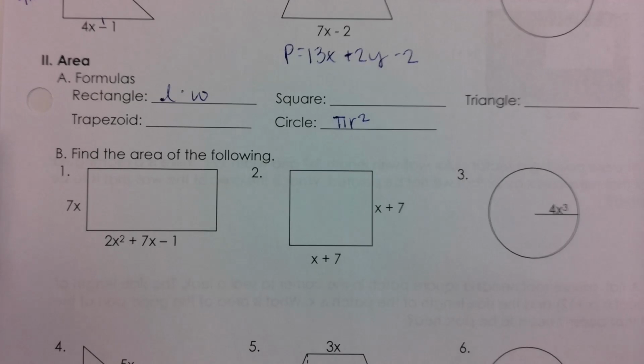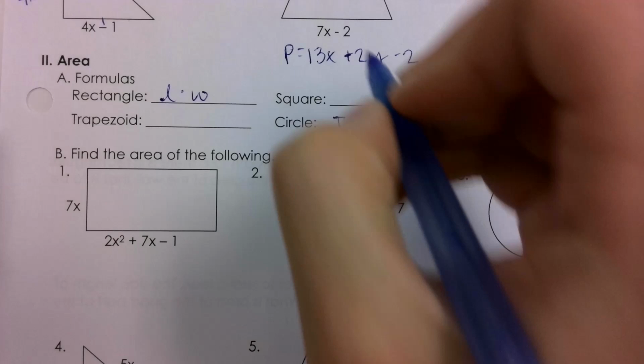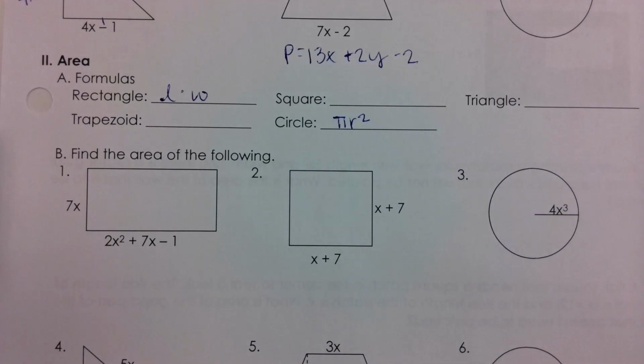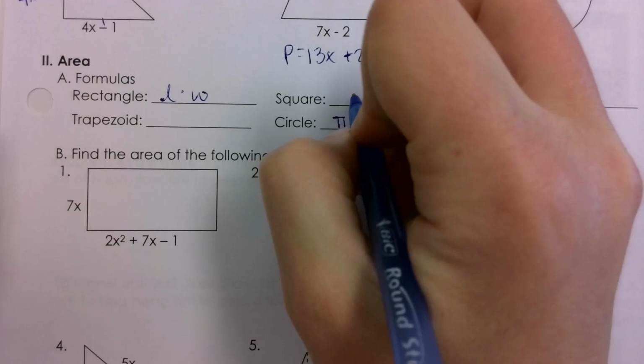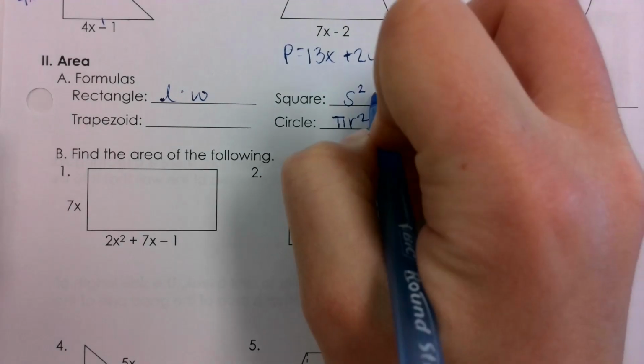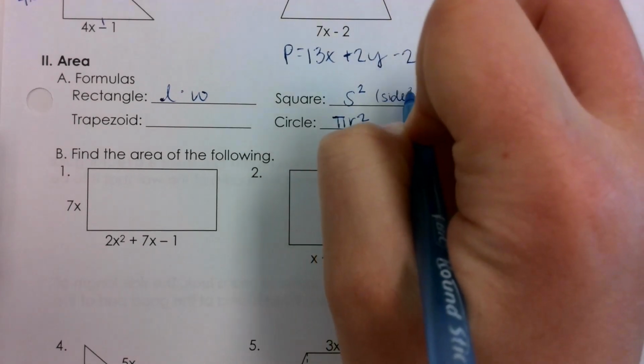What about a square? That's length times width again, right? But what do we know about squares? All the sides are the same. So if the length and the width are the same, that's just like the length times the length, or the width times the width, right? So how else could we write that? Yeah, length squared, right? We just learned about all these squareds. That's what squared means. You multiply it by itself. So we could say length squared, or width squared, or side squared. I'm going to put side squared. That way it goes with either one. Is that okay? So I'm going to say s squared. Side squared.